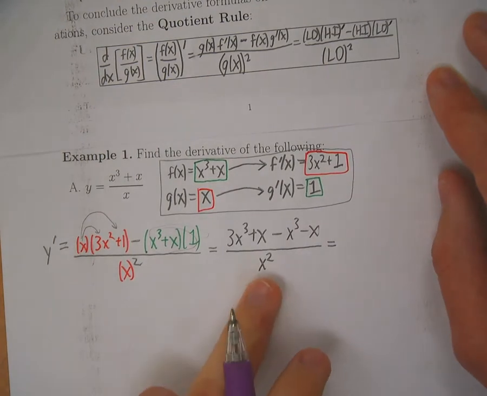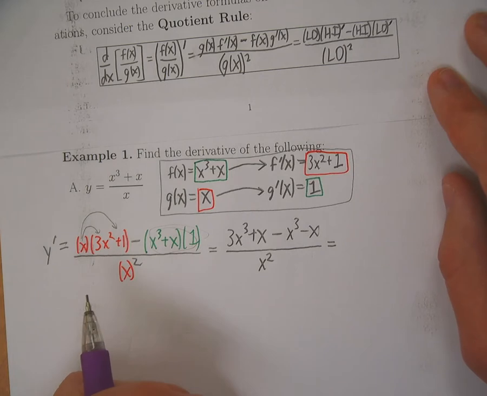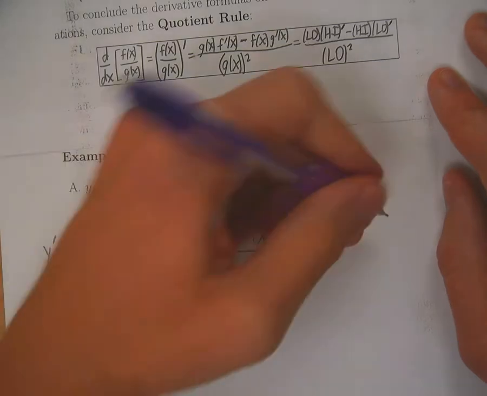What would the numerator simplify to? What does the numerator simplify to? All right. Yep, just 2x cubed.